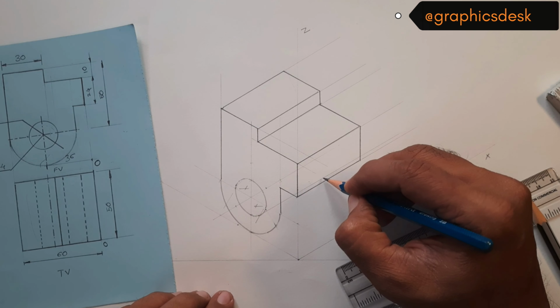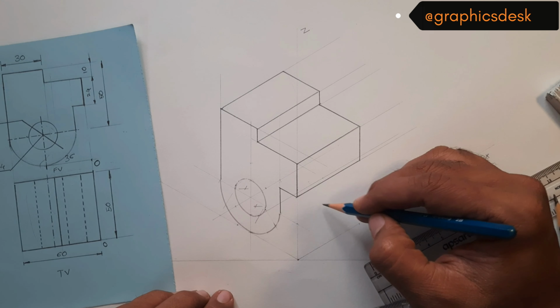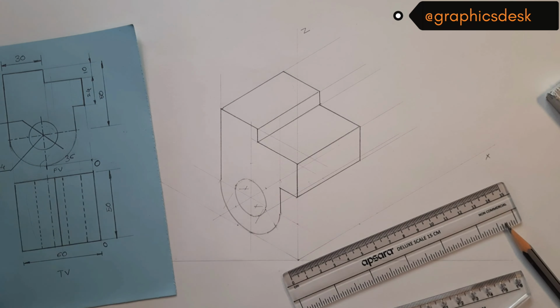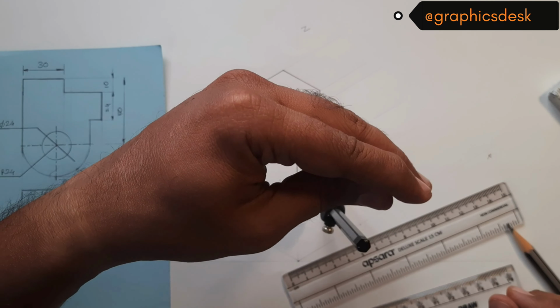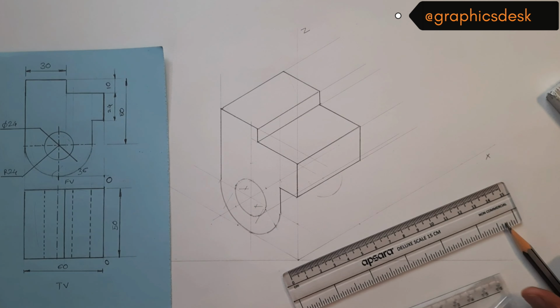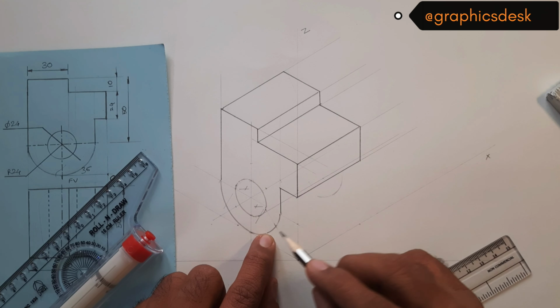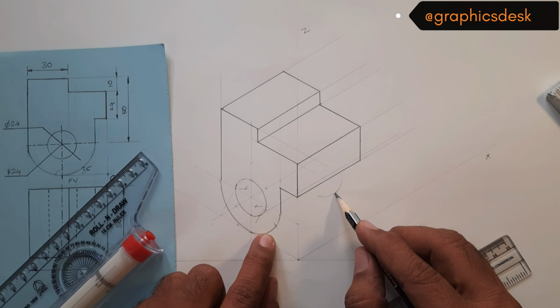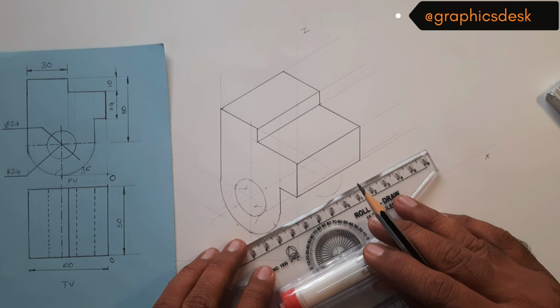Now this is where the center is. So let me measure this radius and draw an arc from here. Now the line going tangent to this arc would be a solid line, and visible. So let me draw that.